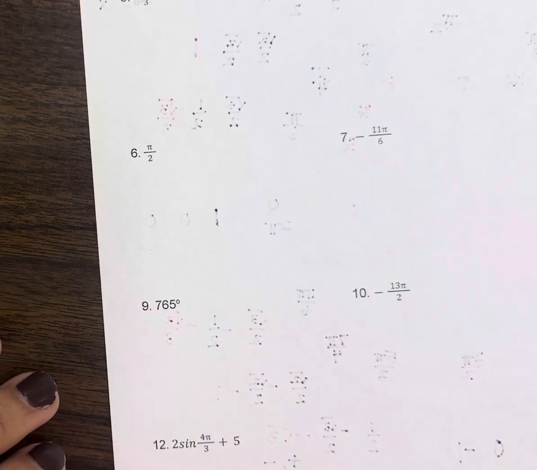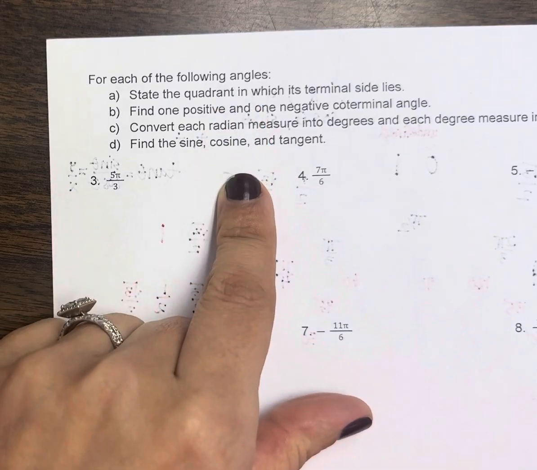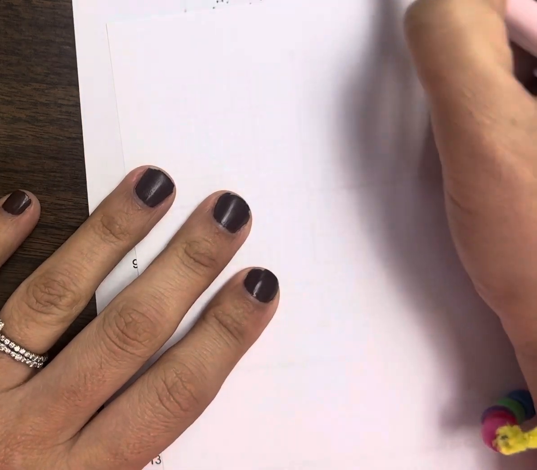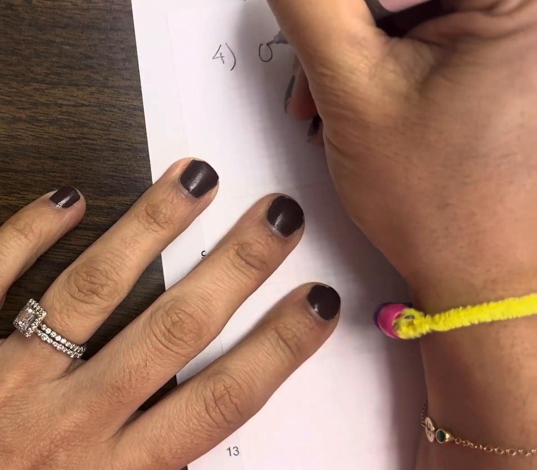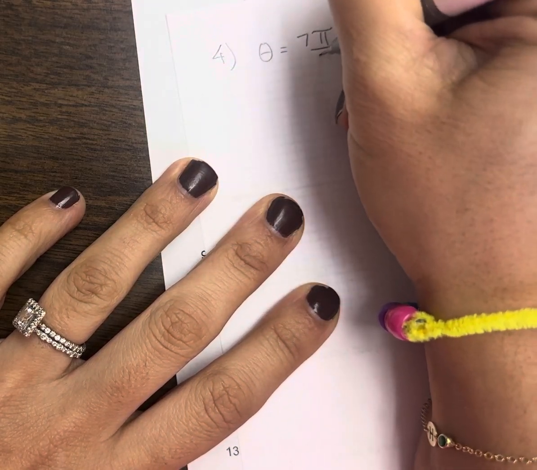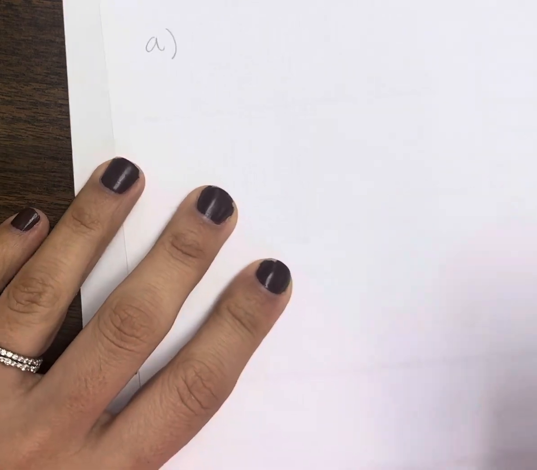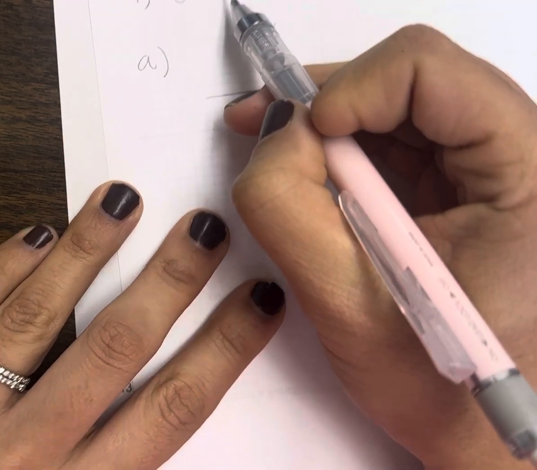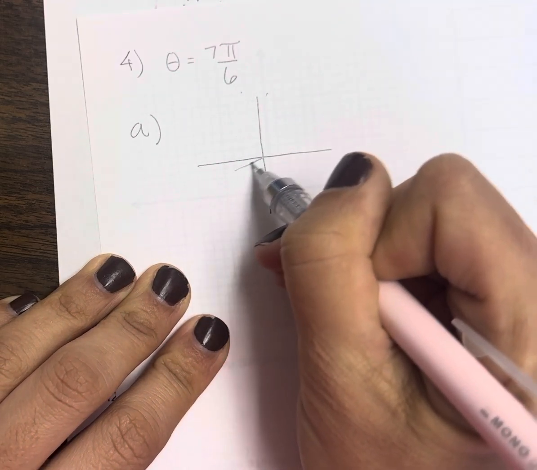I'm going to do one of these angles. I'll do these 4 for you on one of them, okay? So let's just pick a random one. I picked 7 pi over 6, number 4. So for theta being 7 pi over 6, I need to A, state what quadrant that's in. Okay, well, maybe you can tell, right? Numerator 1 more than the denominator. So, and it's a pi over 6.